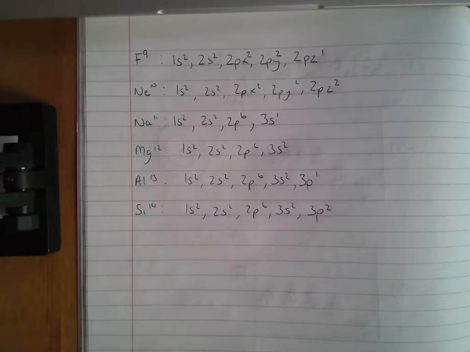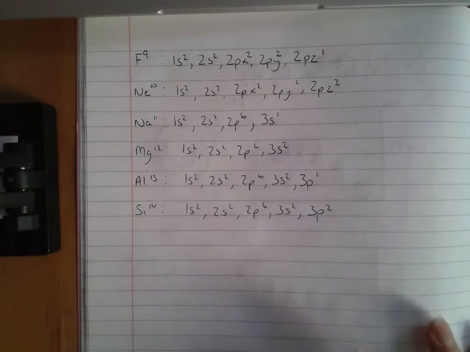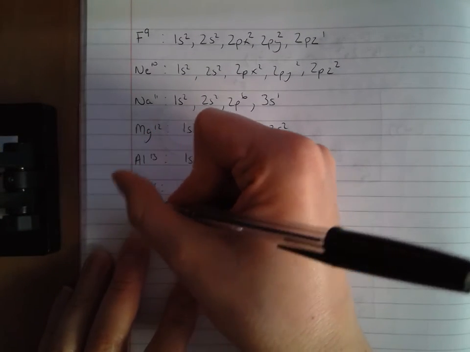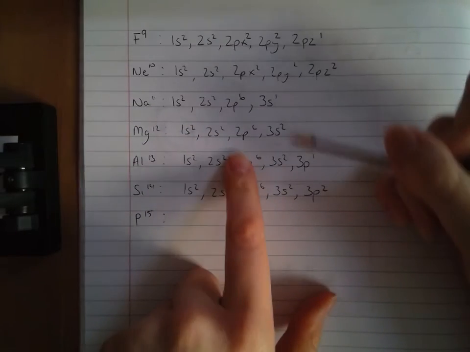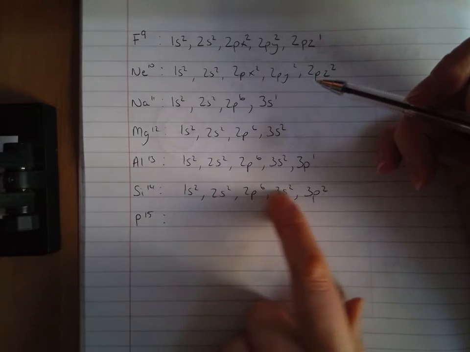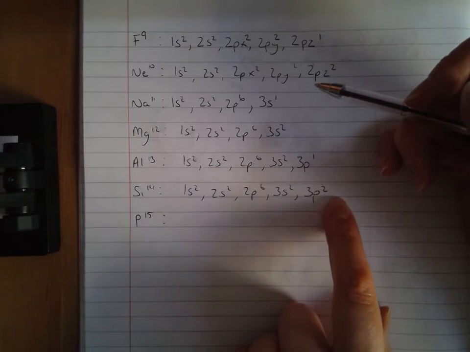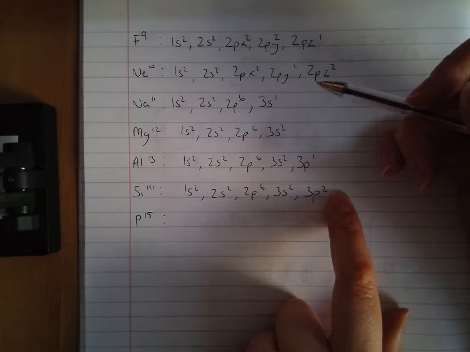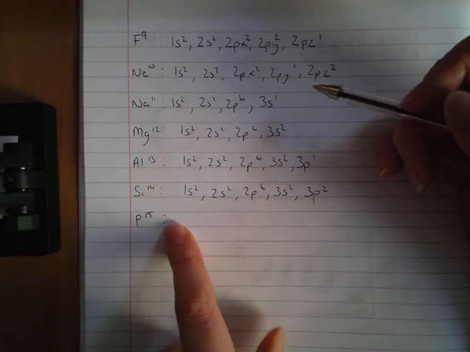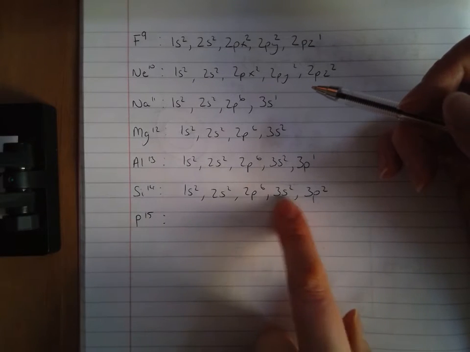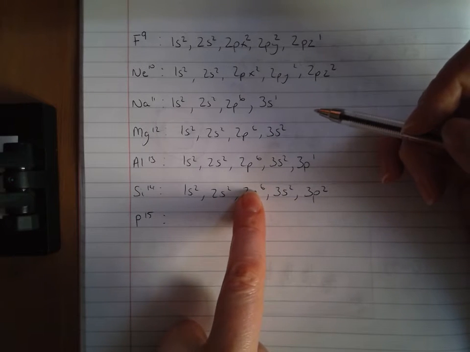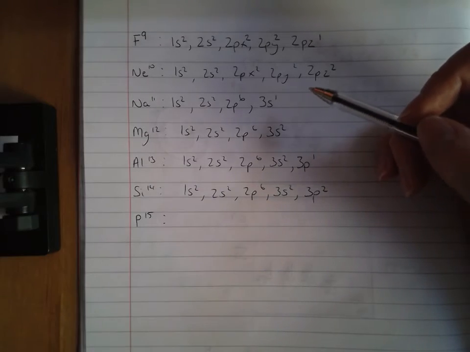I then ask you to do a few more using the noble gas. So for phosphorus, phosphorus is 15. What you've seen here is we're writing the same thing over and over again. If I was to do phosphorus, I'd write this whole thing out all over again, and I'd just add an extra electron, and I would end with 3p3. It gets a little bit tedious. So rather than writing this out all over again, the only electrons I'm ever interested in are the outer shell electrons. So instead of writing 1s2, 2s2, 2p6, I'm just going to replace that with the noble gas.